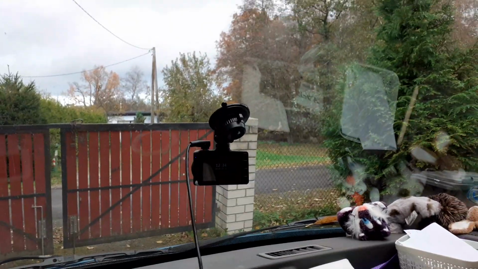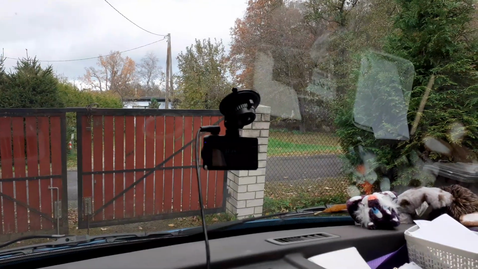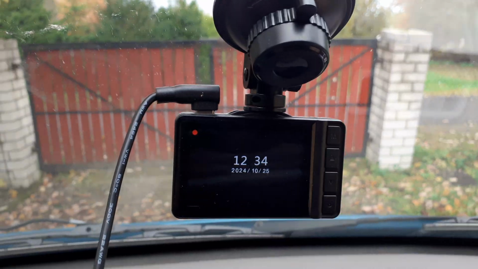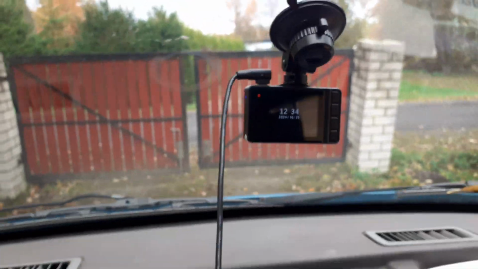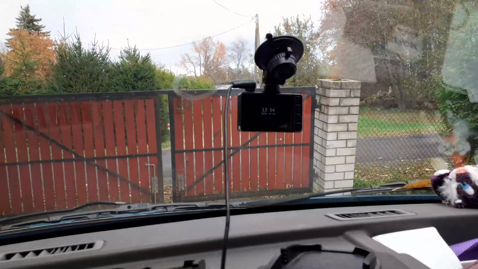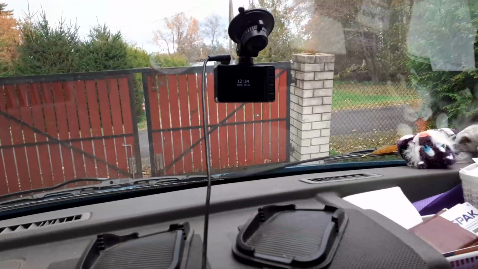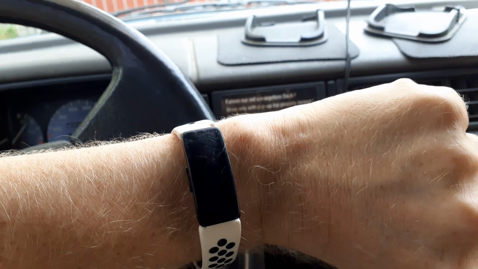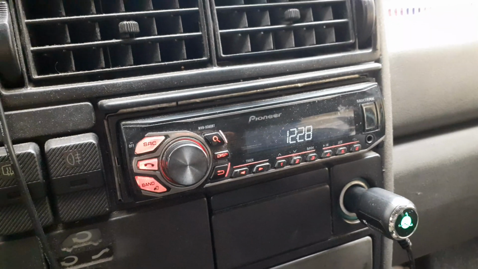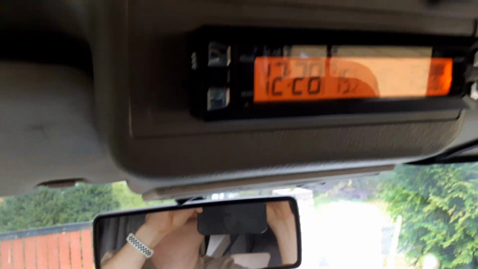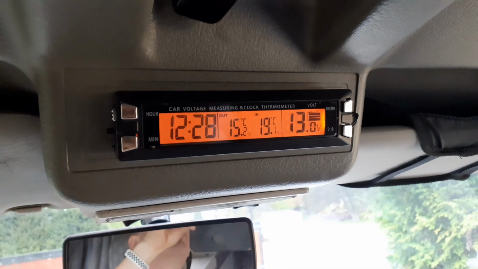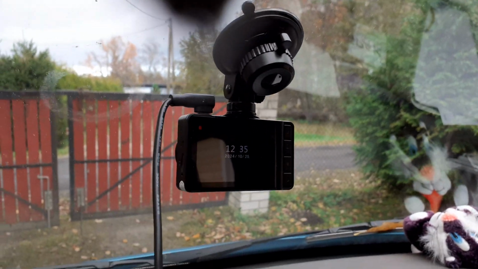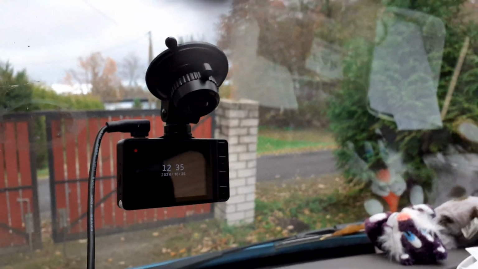Hello everyone, I have a Navirec dash cam. It tells me the time is 12:34. However, if we look around, according to my watch it's 12:28, and even here it's 12:28. So it went 1 minute ahead. There's a 6 minute difference.